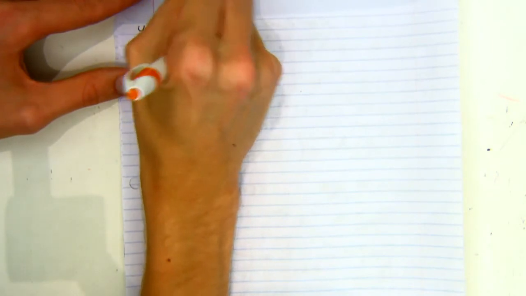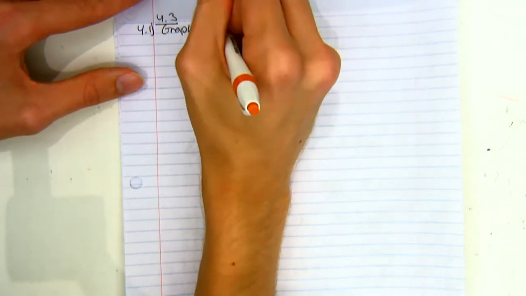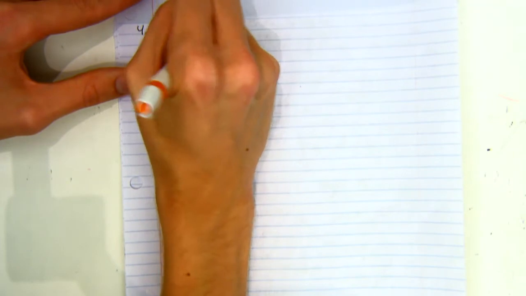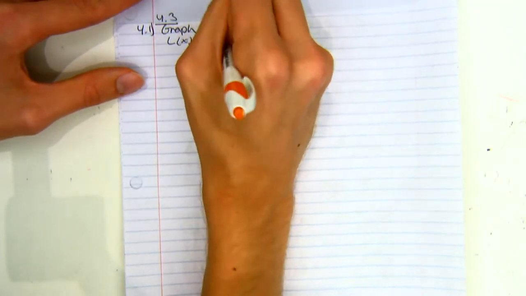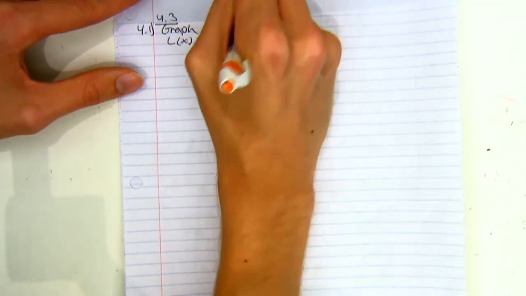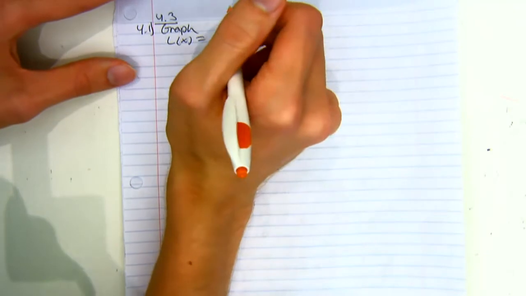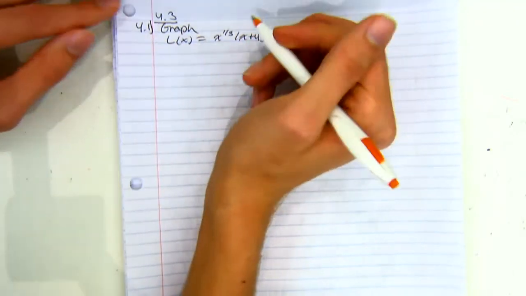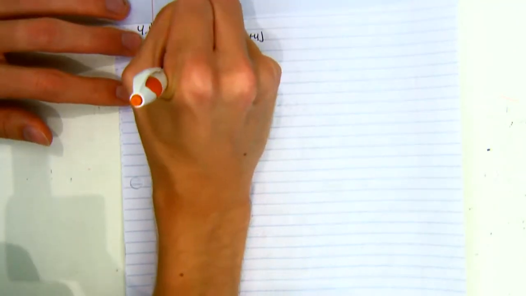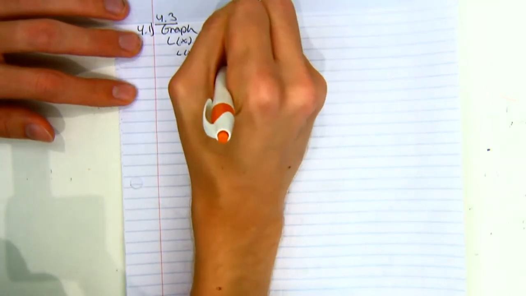All right, so for this one, we're just going to want to graph the function. They're just giving you a function, they tell you to graph it. I would start off by simplifying the function, so we can have a simplified form of that.